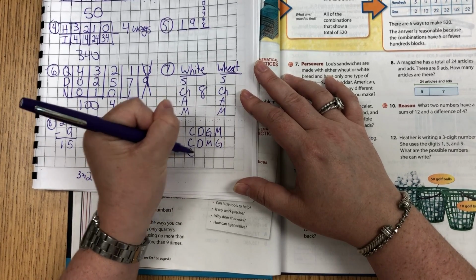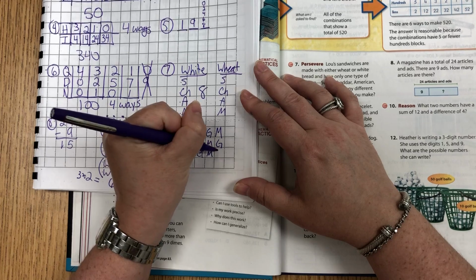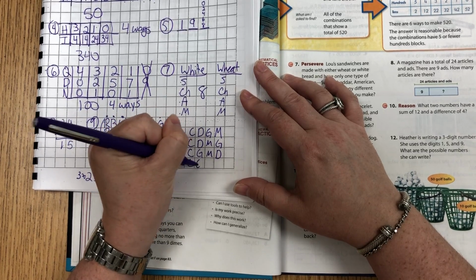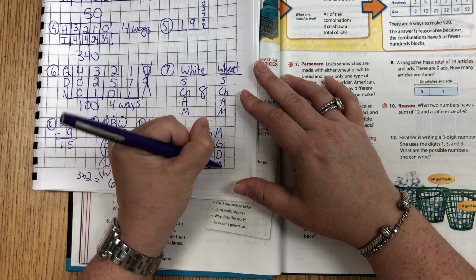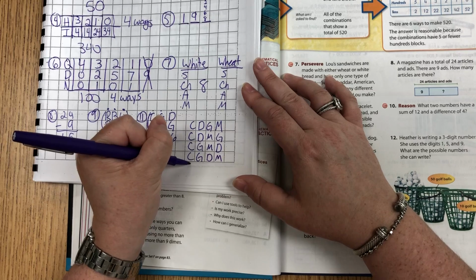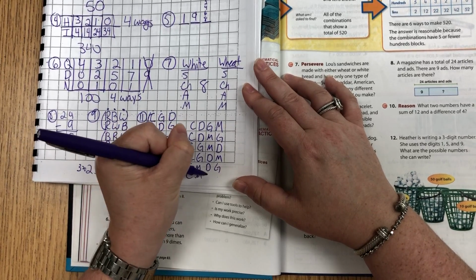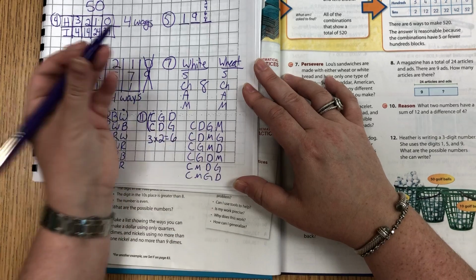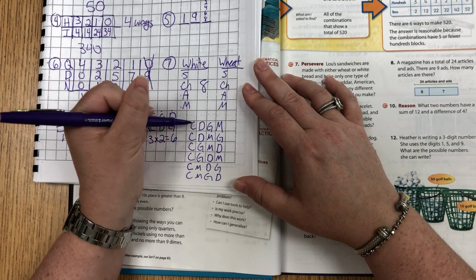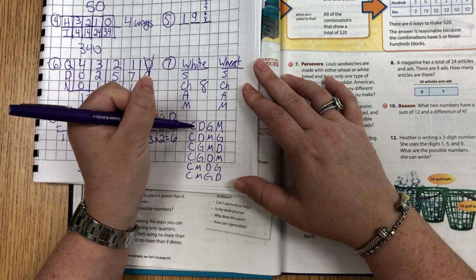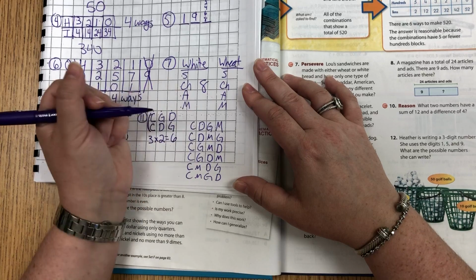It could be cat, goldfish, mouse, dog. Or cat, goldfish, dog, mouse. Or it could be cat, mouse, dog, goldfish. Or cat, mouse, goldfish, dog. Am I missing anything?